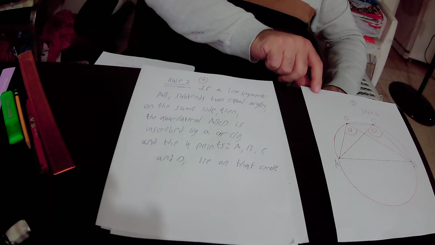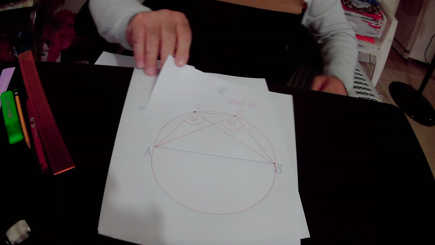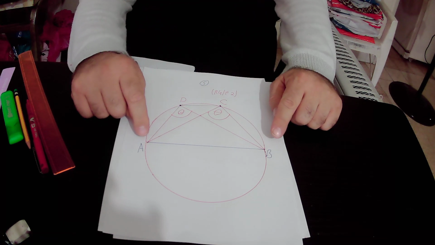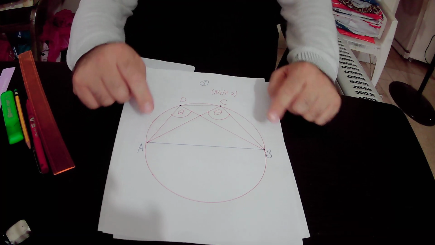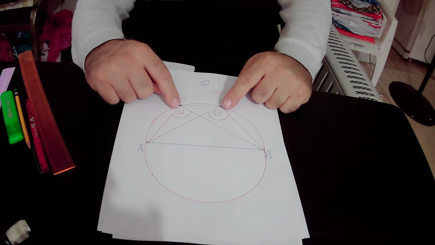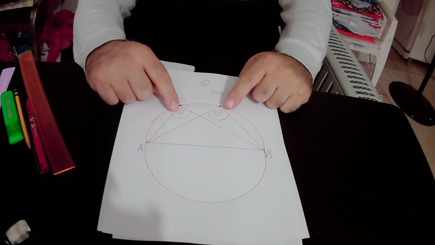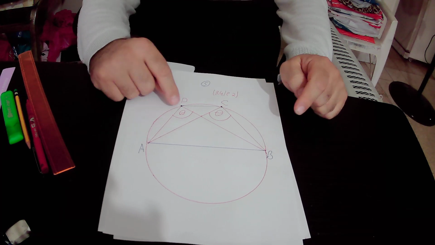So we have line segment AB, and we have also two equal angles. Those two angles are both equal to theta, and they both subtend the same line segment AB.